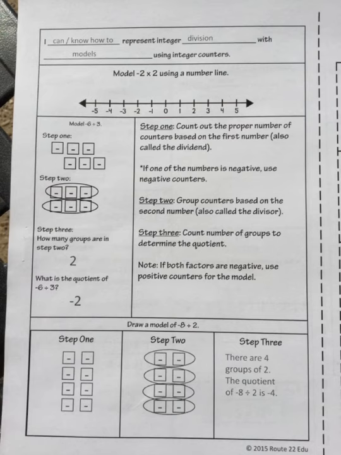Okay, I can, or I know how to, represent integer division with models using integer counters. So we're going to look at negative 2 times 2 on the number line. Since I have a negative 2 and a positive 2, that's going to give me a negative 4 for my answer because I have a positive and a negative that I am multiplying together. So basically what you're looking at is going backwards from the 0. We have 2, but then we have to go 2 more, and that's negative 4.